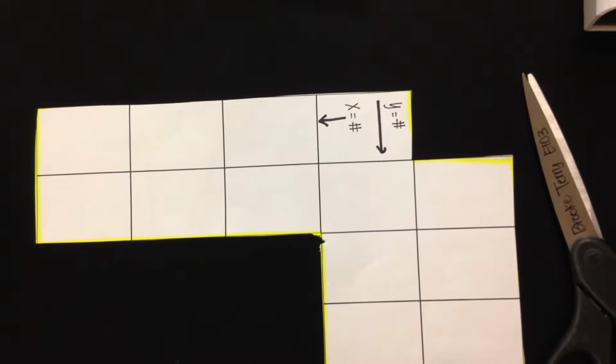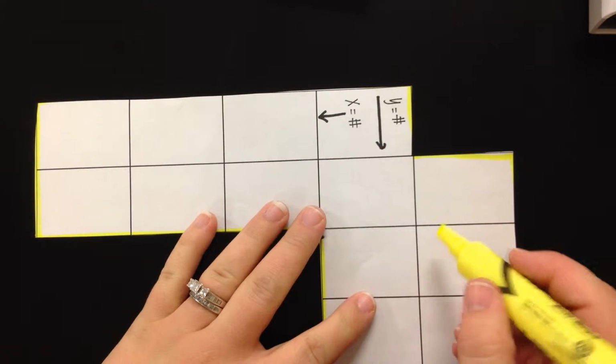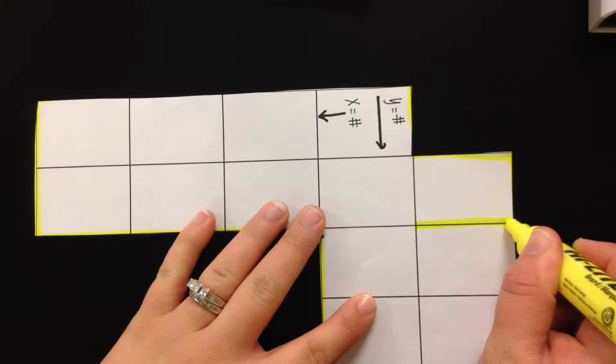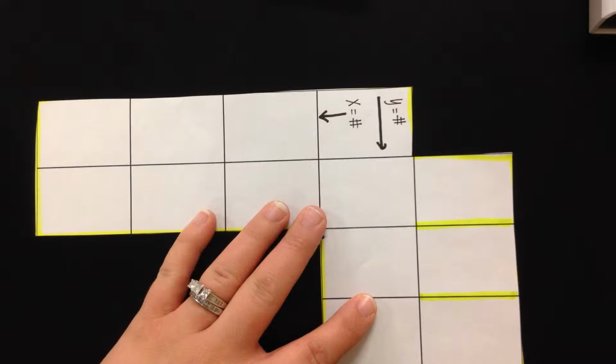To highlight the portions that I want you to cut now. Okay, because you're not going to cut every line. This is very, very important. So on this top layer, you're going to end up cutting this line here and this line here, and it's going to create little flappies.